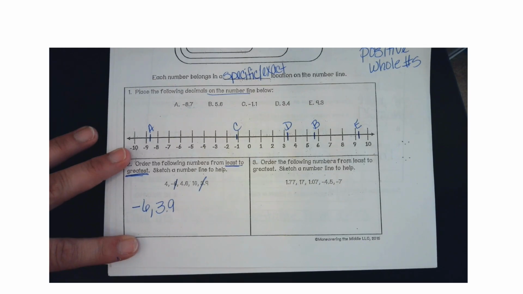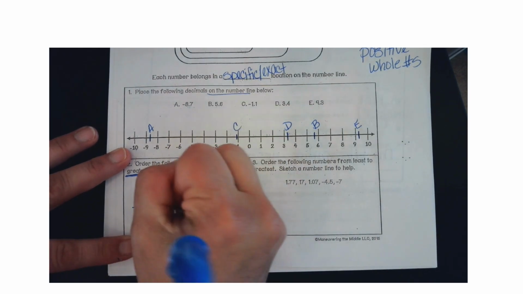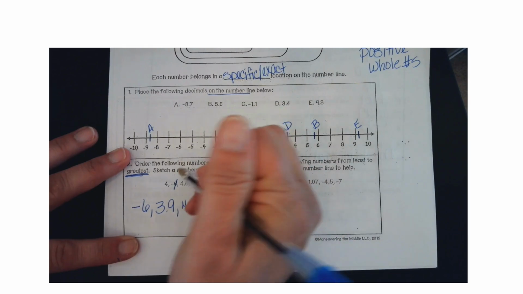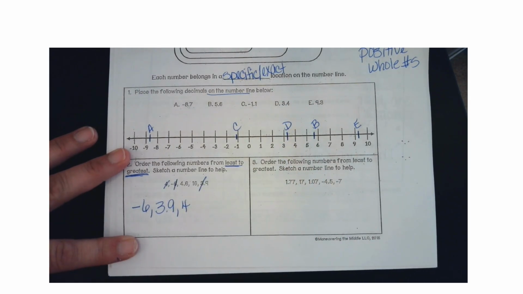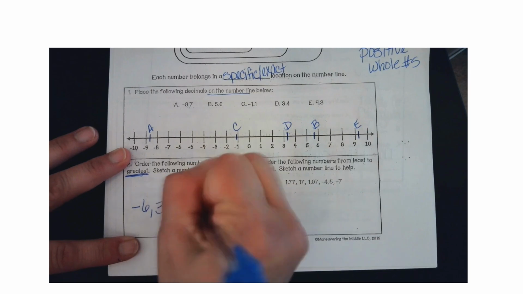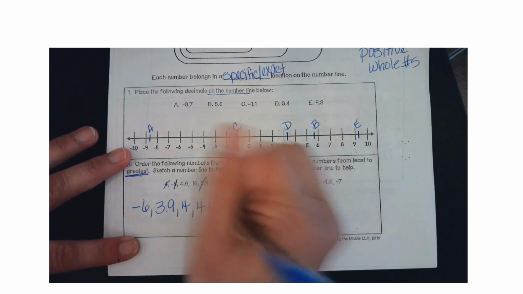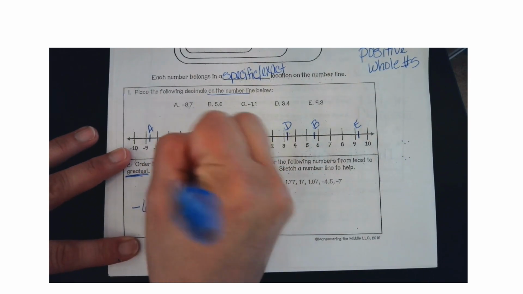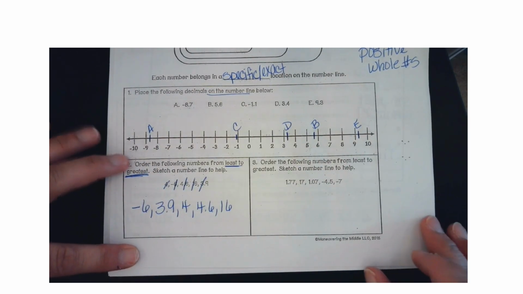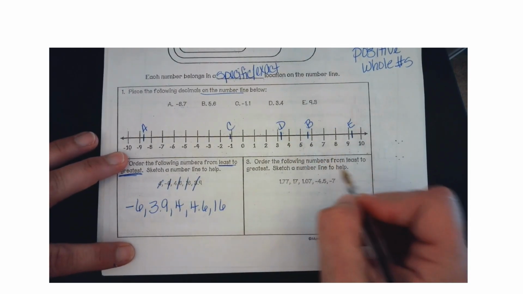All right, what about next? Then 4. Now we're ready for the 4. All right, now what's next? 4.6. Good. All right, and then what? 16. Excellent. Girls, you all are like in unison there. Good job.